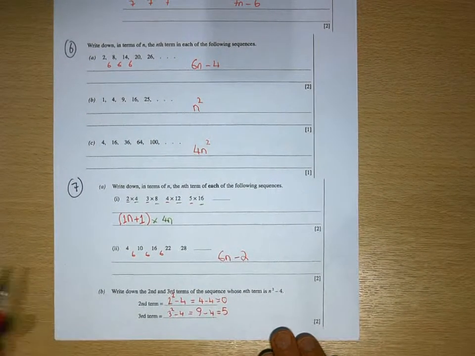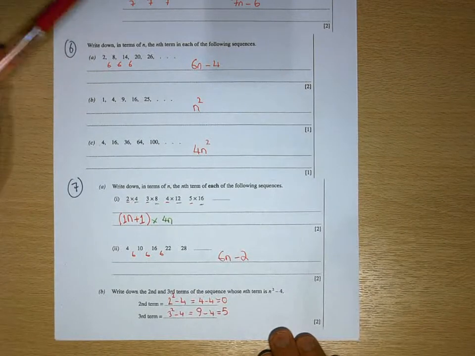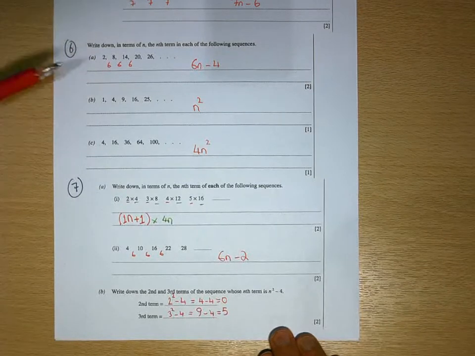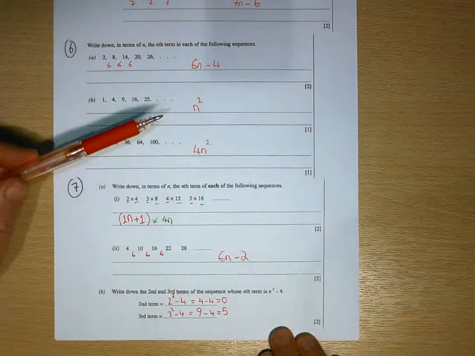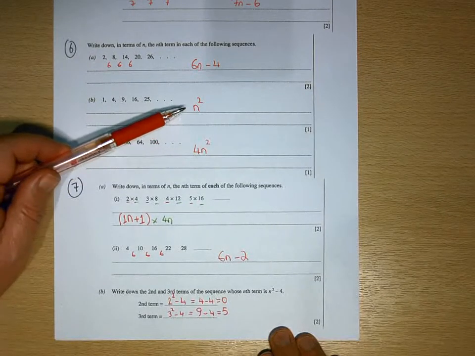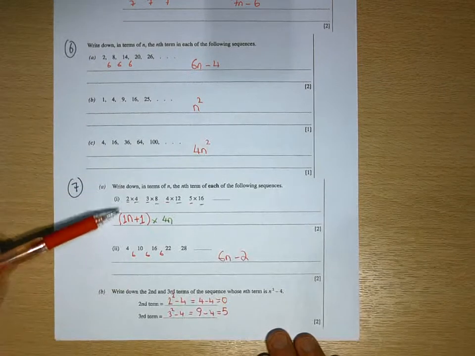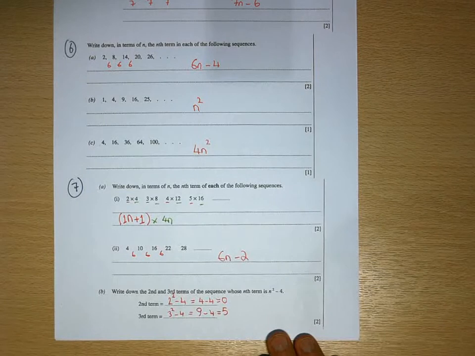So usually on the foundation paper, the nth term sequence is as straightforward as finding the common difference and working from there. But if the difference isn't the same every time, then you need to think of square numbers or multiples of square numbers, or they may be really evil, and write down the sequence as products as they have there in question 7. But the chances are it'll be a more straightforward question you'll be given.